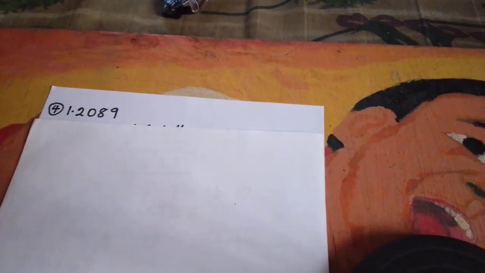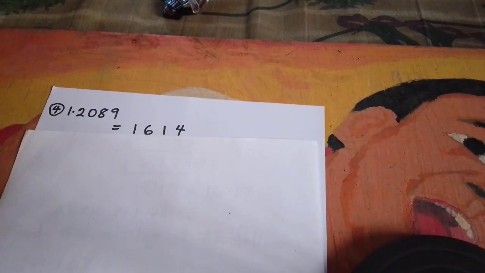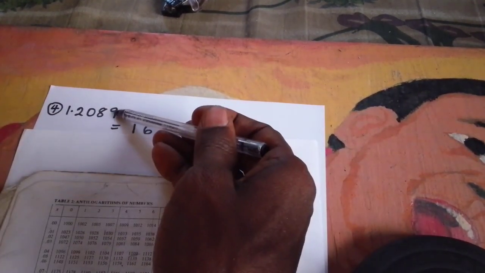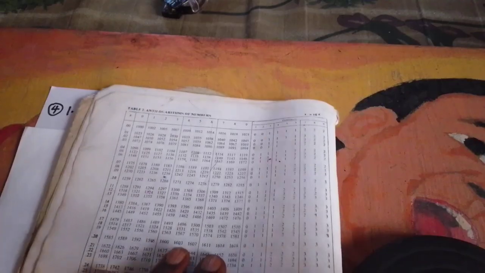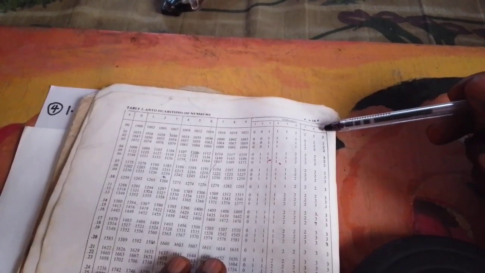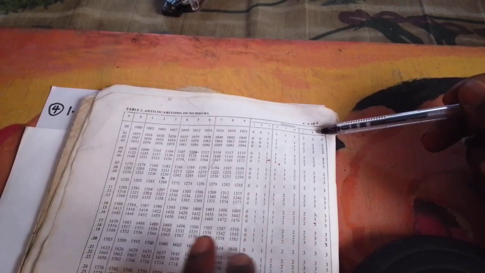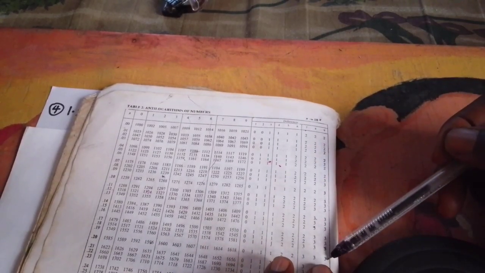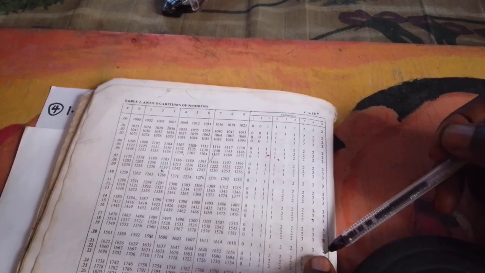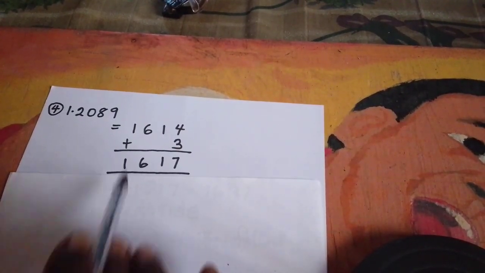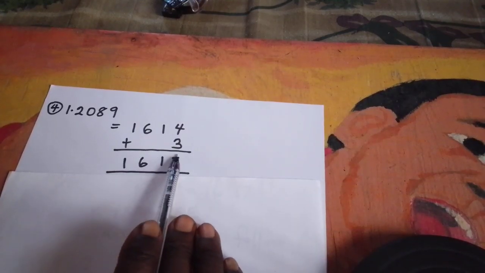So you write down 1614. Then you look at the difference of 9. The difference of 9 is here. So where 0.20 and 9 meet, the figure there is 3. You are going to add 3 to it. So when you add 3 to it, you have 1617.